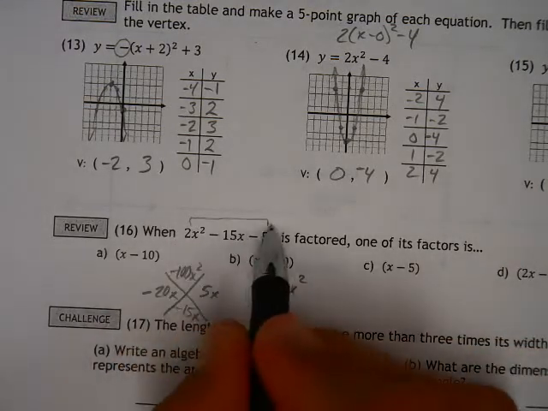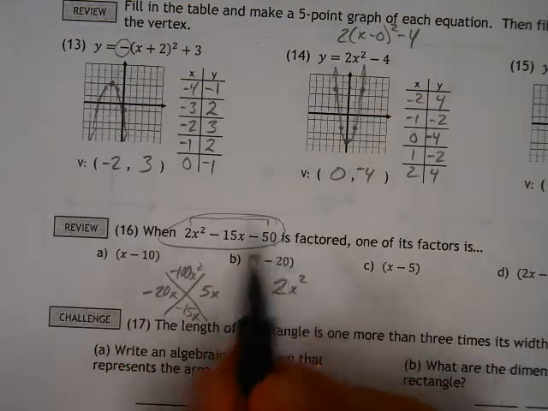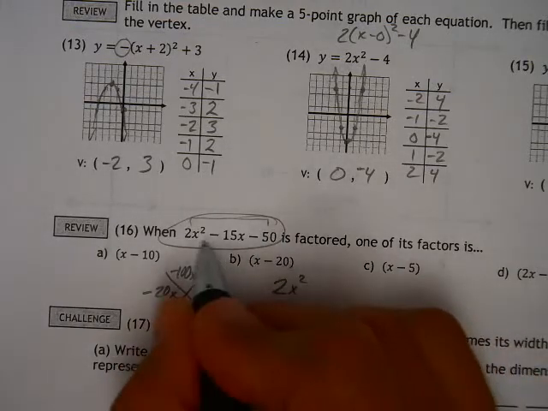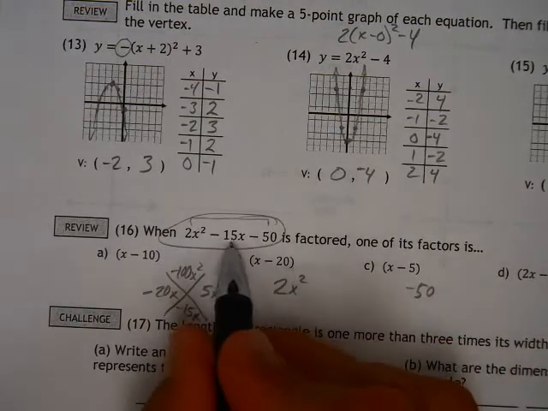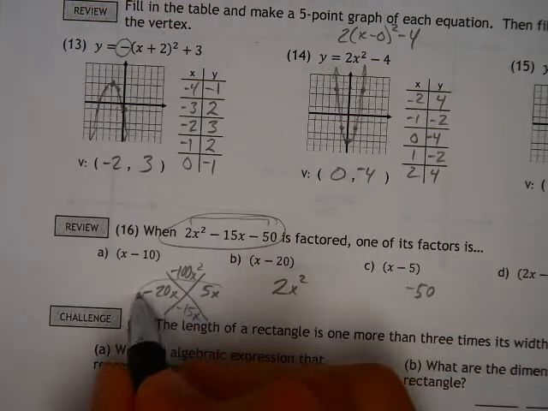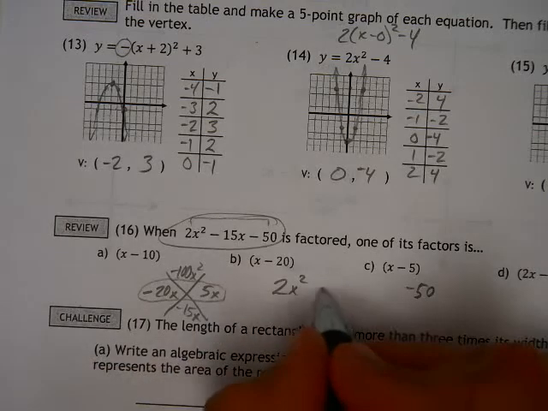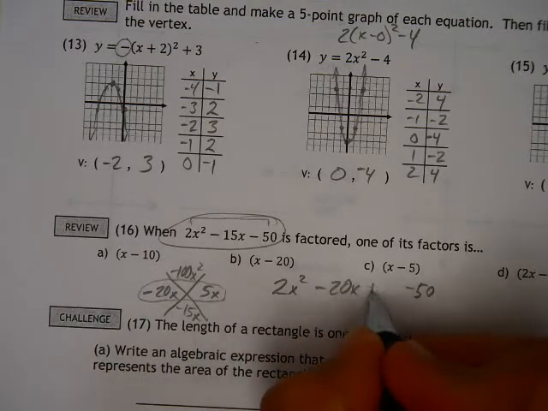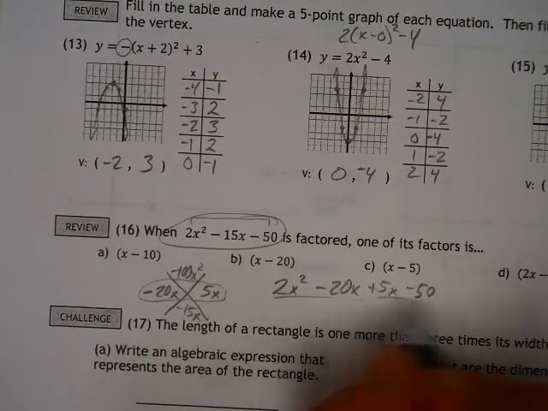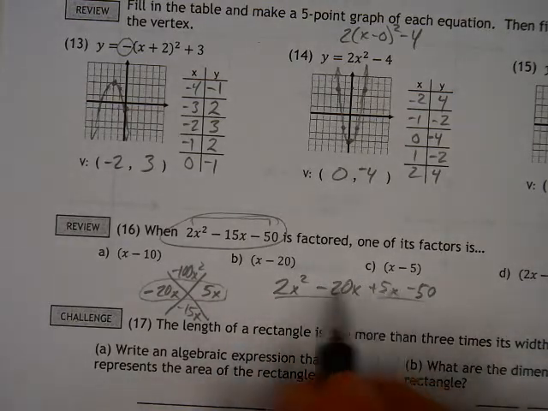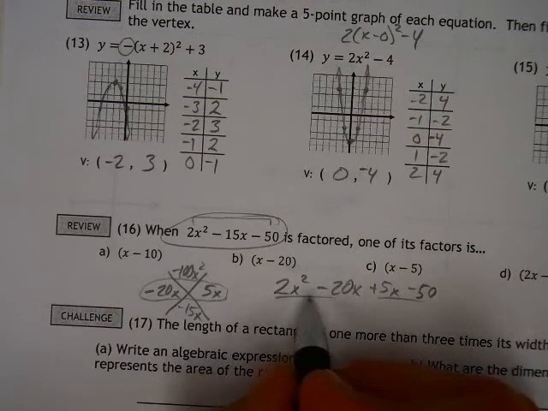2x, we need to write out this equation essentially, but instead of 3 terms, we're going to use 4 terms. The first term is going to be the first term, the last term is going to be the last term. But the middle term, instead of a negative 15, we're using what we got from our diamond. Minus 20x plus 5x. And what we can do then is take out something from the first group and something from the second group. And if those things were flip-flopped, it's okay, it would still work.